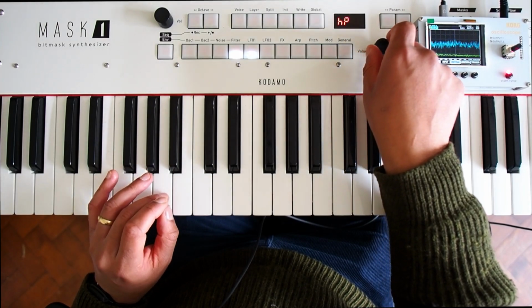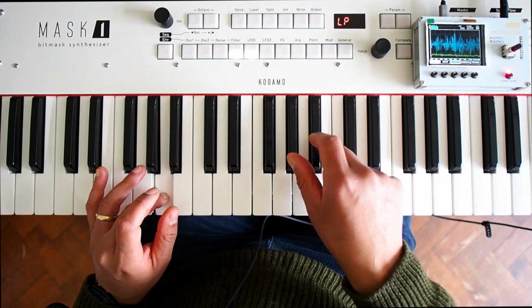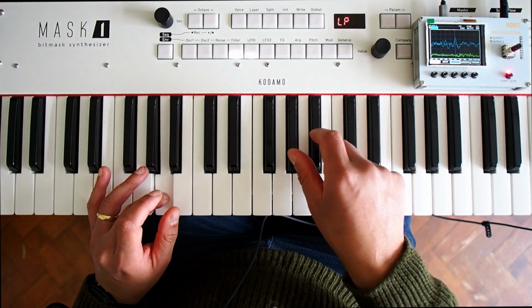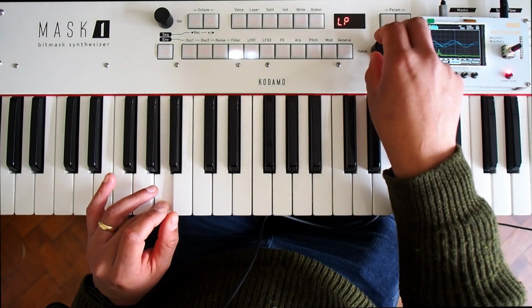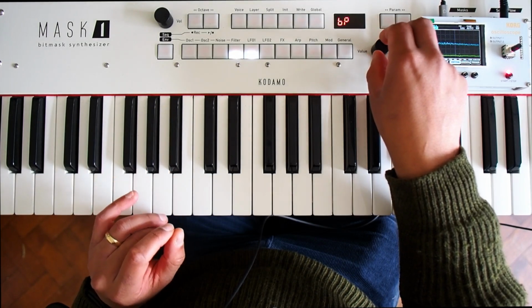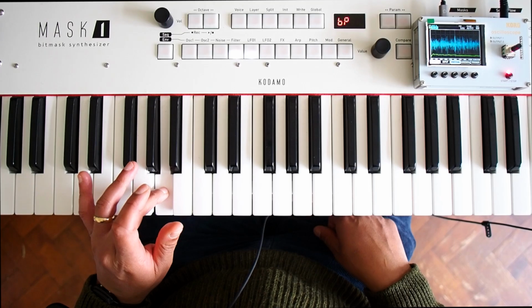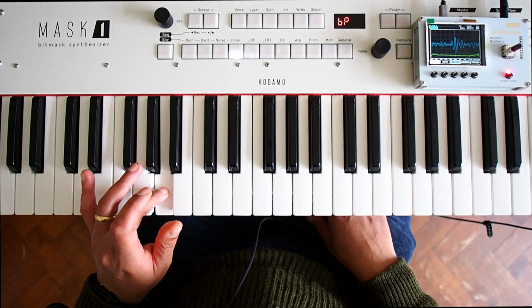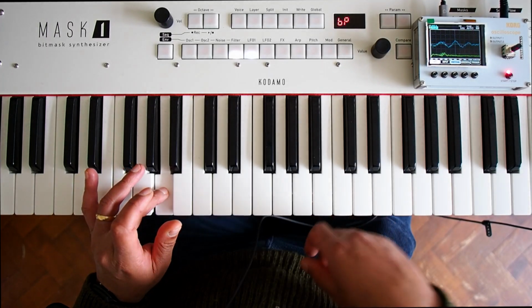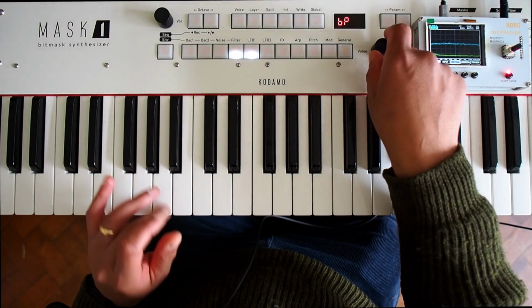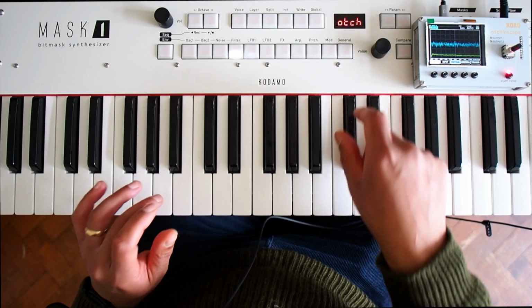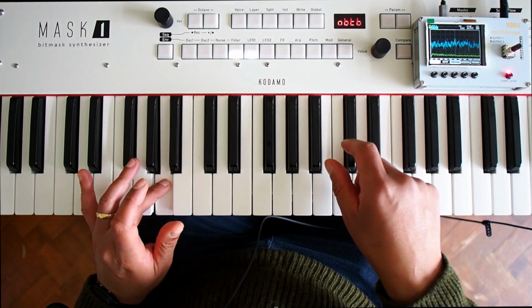So that's with the high pass filter. Low pass filter. Band pass. Notch.